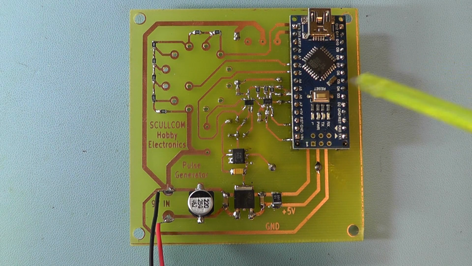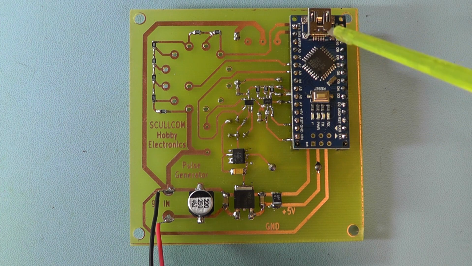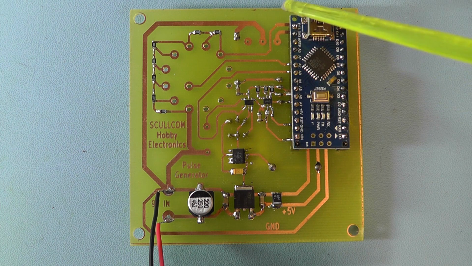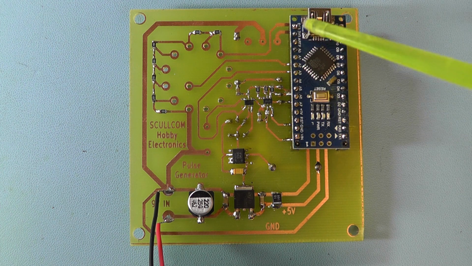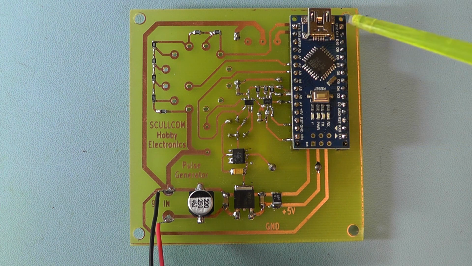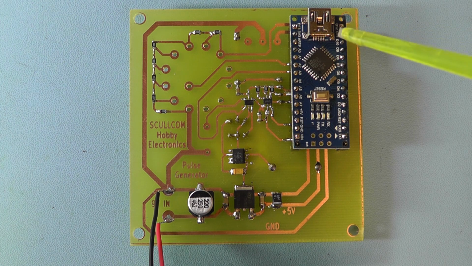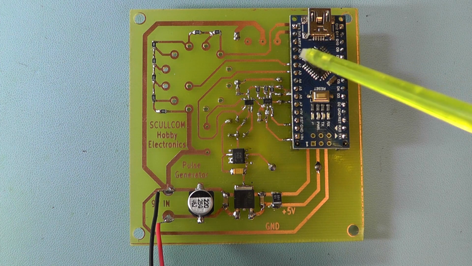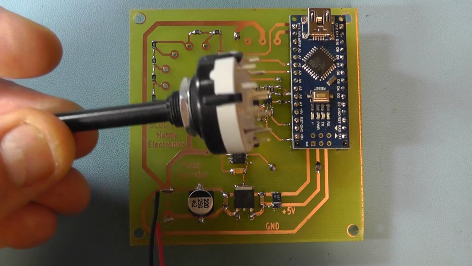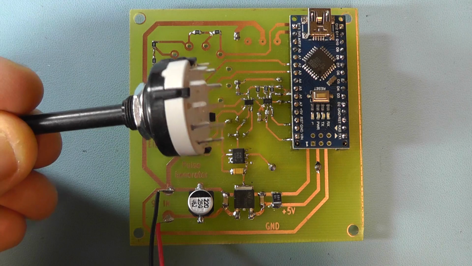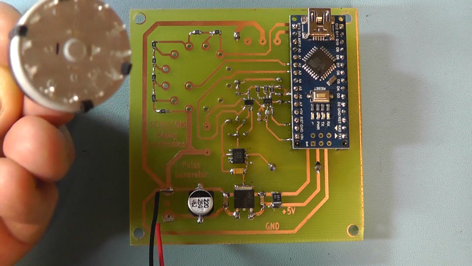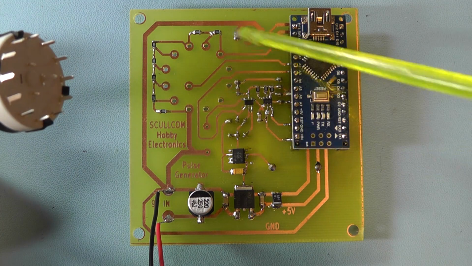We now have the Arduino Nano mounted onto the print side of the PCB. I did decide to solder some inline connectors onto the Arduino so it plugs into those pins that we previously soldered onto the PCB. So I think the next thing we'll do now is solder the rotary switch onto the board. This mounts from the other side of the board and then solders on here.